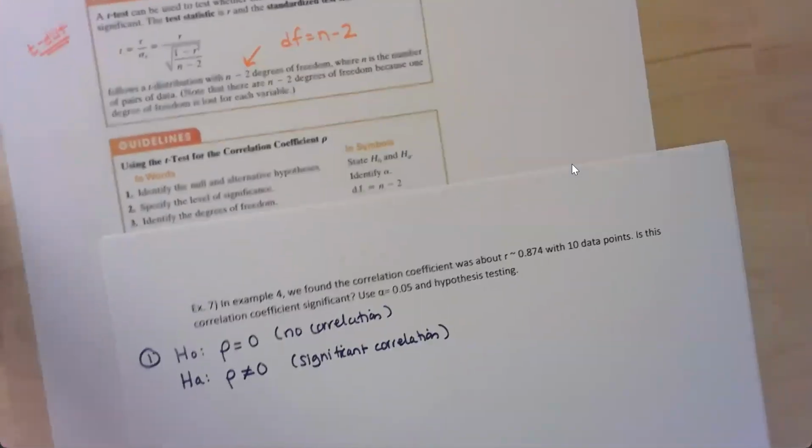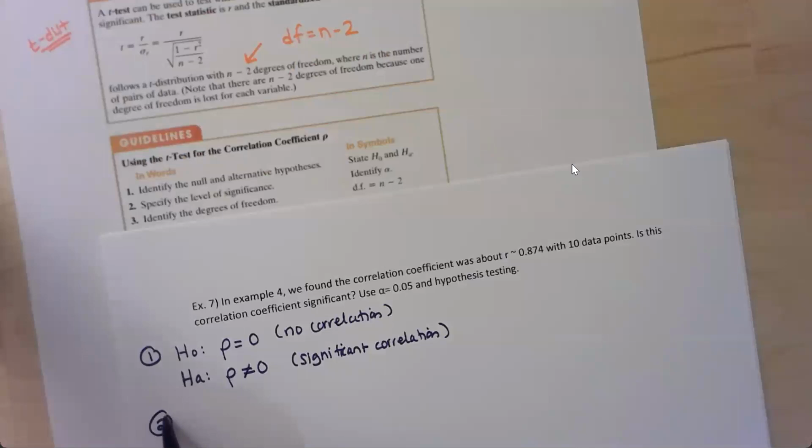All right, after we do that, we're going to identify the level of significance. So our alpha, we're told, is 0.05 here. And then our degrees of freedom is n-2. We have 10 data points, so our degrees of freedom will be 8 in this case.